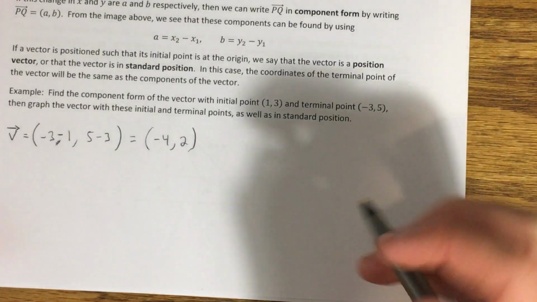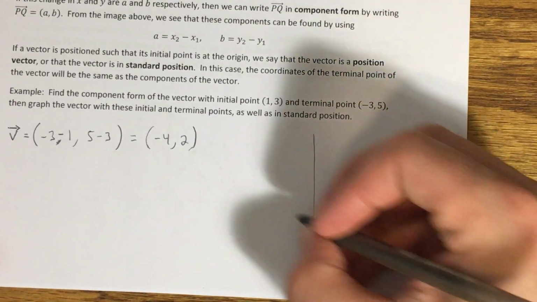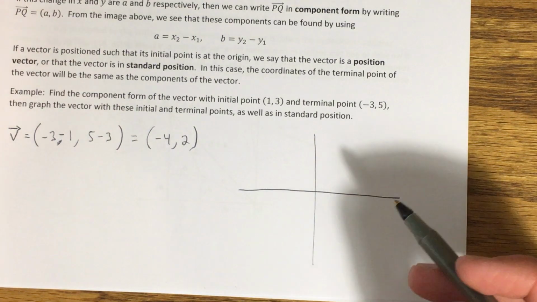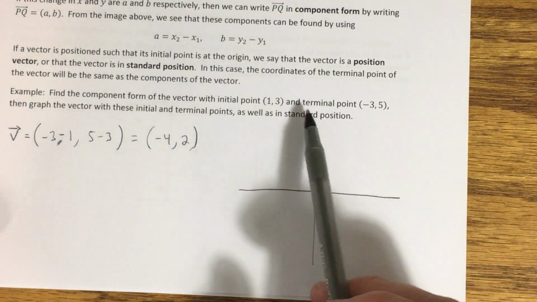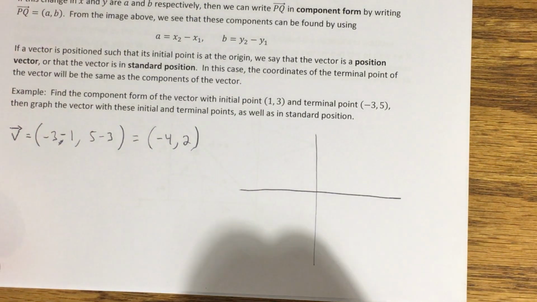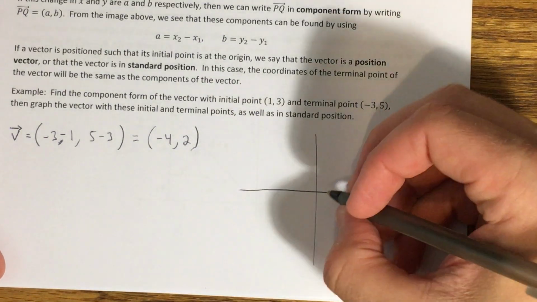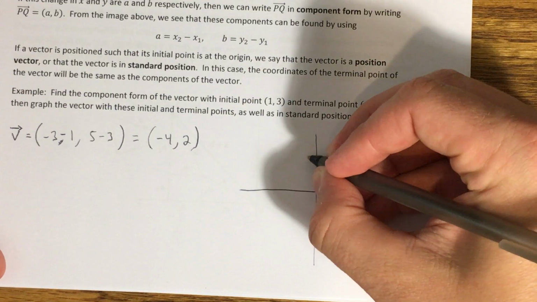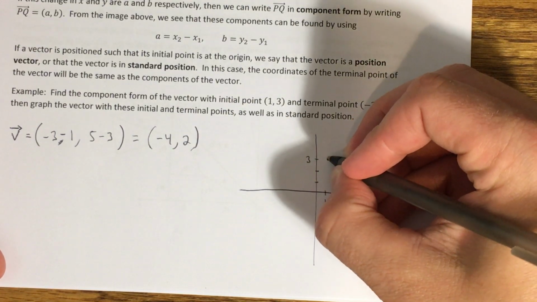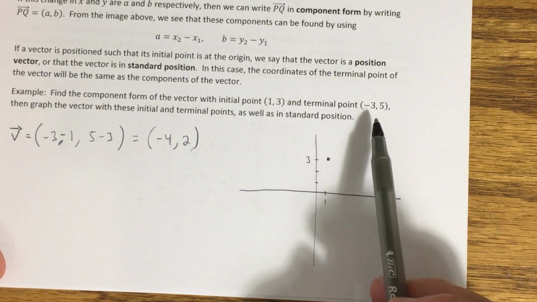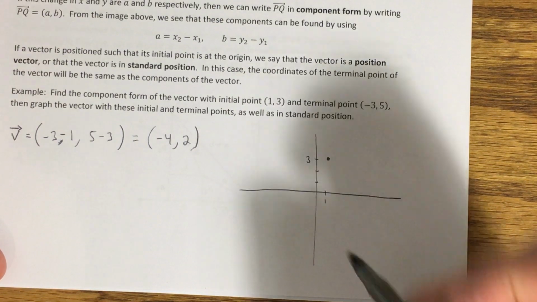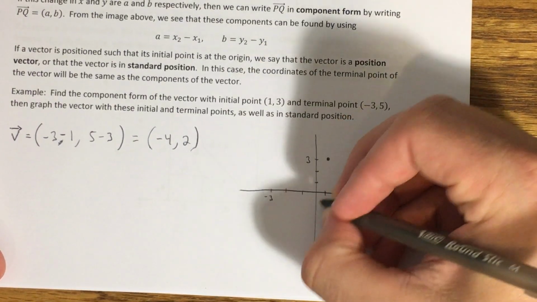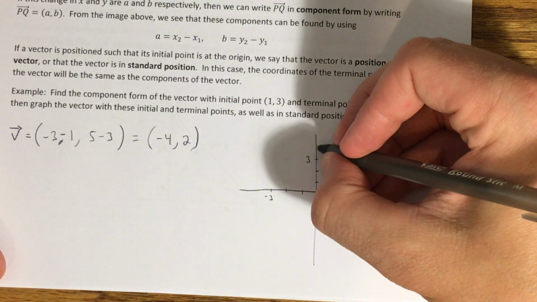Okay, next up we want to graph this vector in two places, in standard position as well as where our initial and terminal point are. So I need an initial point at 1, 3. It's 1, 1, 2, 3, right there. So there's my initial point. And then I need my terminal point at -3, 5. So 1, 2, 3. There's -3. +5 would be up here.